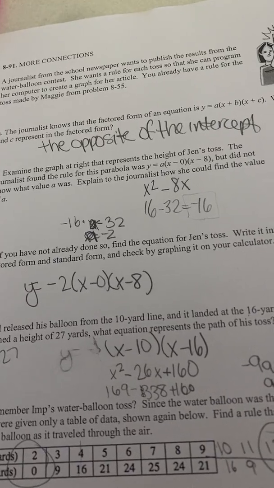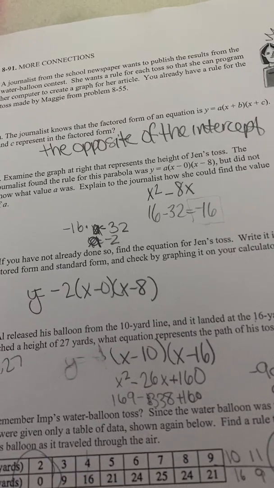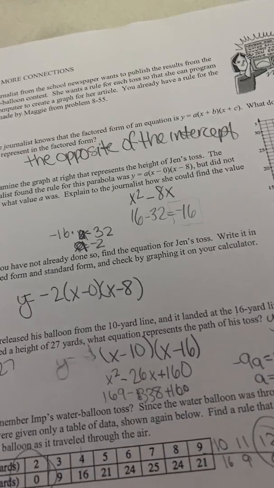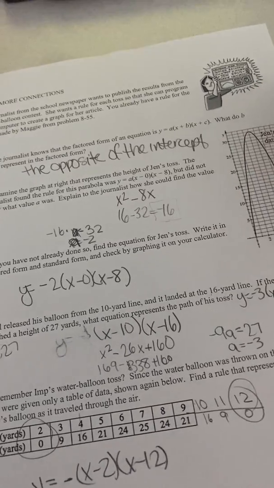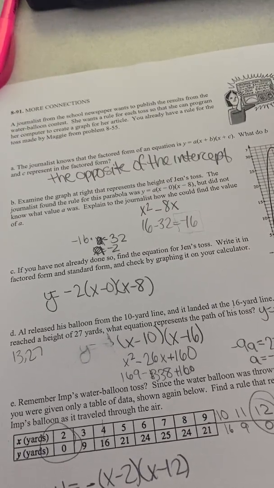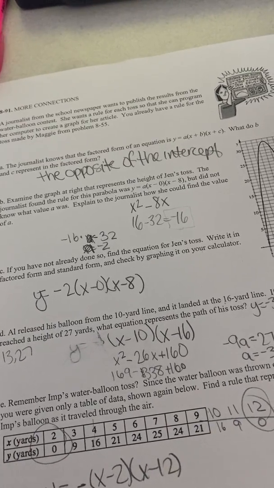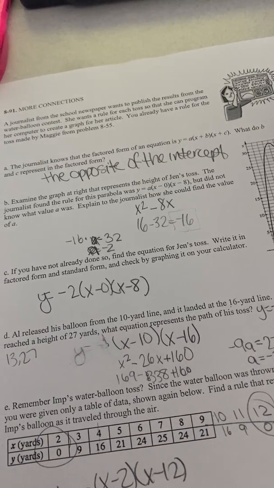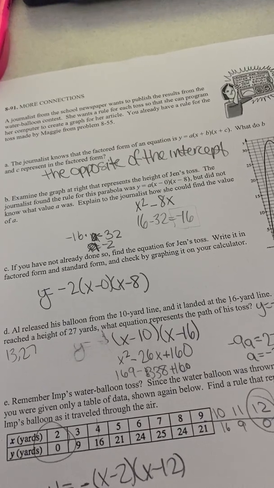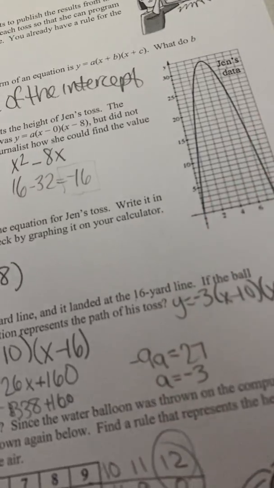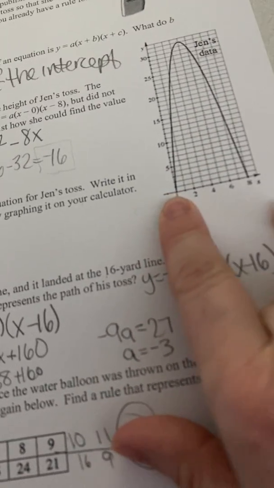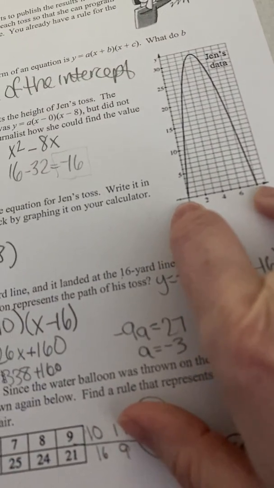Then it says, examine the graph at the right that represents the height of Jan's toss. There it is. The journalist found the rule for the parabola was y equals a times (x minus 0) times (x minus 8), but did not know how to find the value of a. Explain to the journalist how she could find this value.